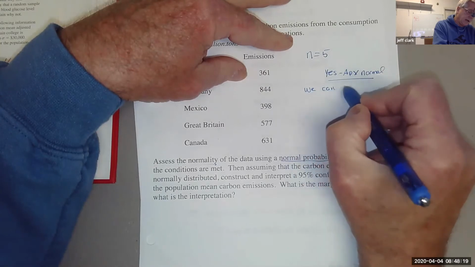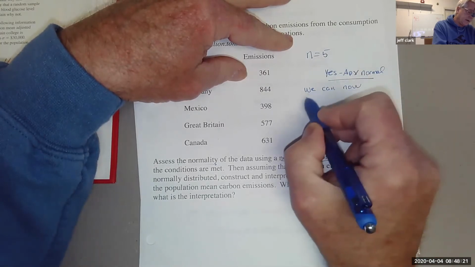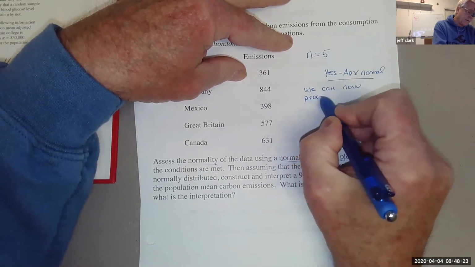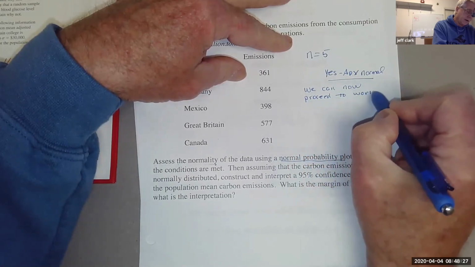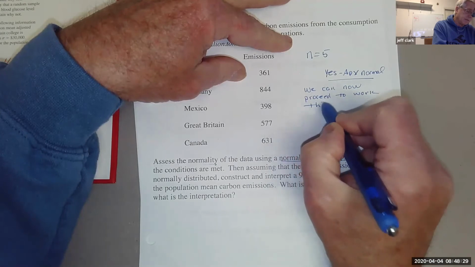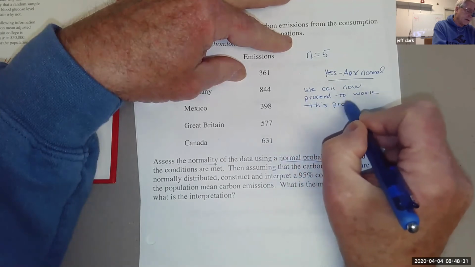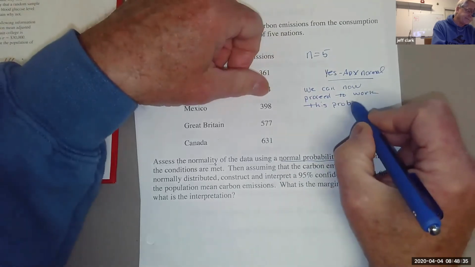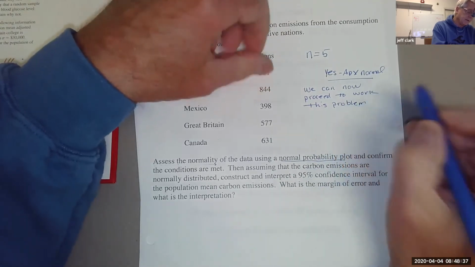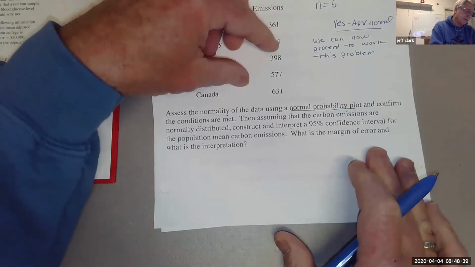We can now work this problem. Because if it was too curvy, even if they were asking you, you couldn't do it. But since it looks approximately normal, we can do something.